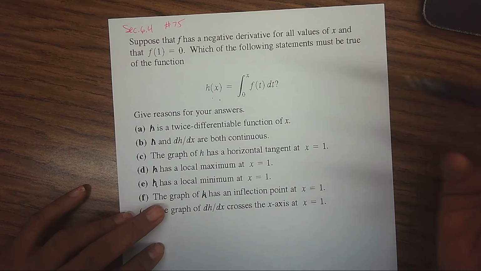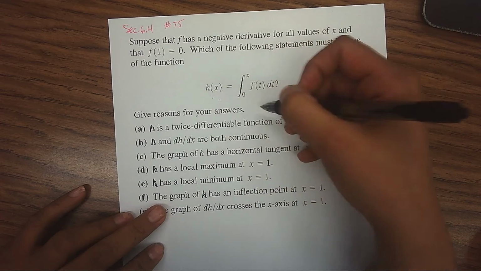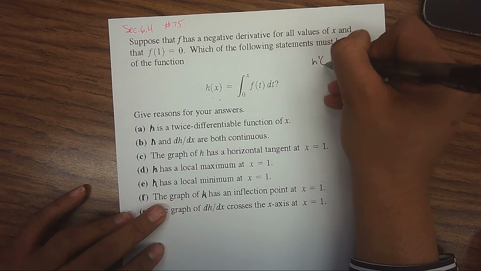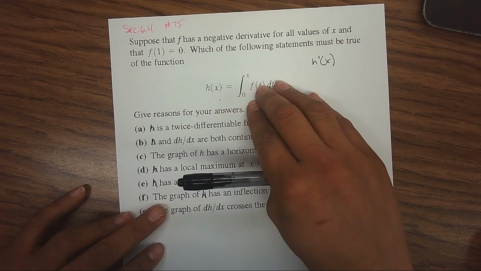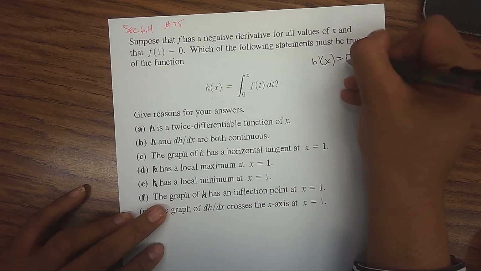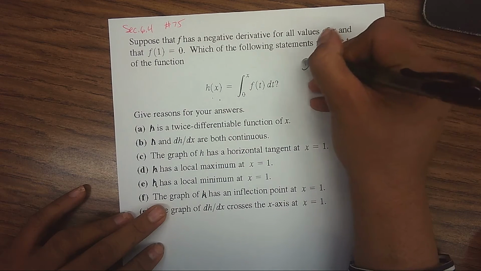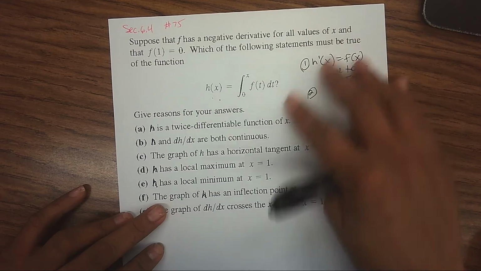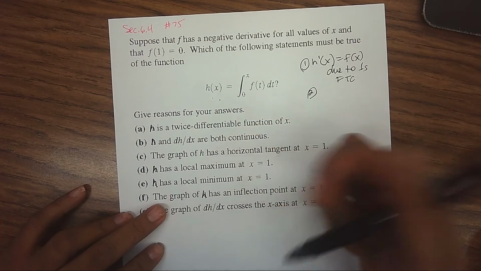So the first piece of information that I'm going to pull out from here: we know that h prime of x, the derivative of this integral, is just little f of x due to the first fundamental theorem of calculus. That's my first piece of information. This is me just taking notes on the side before I start the specific questions.